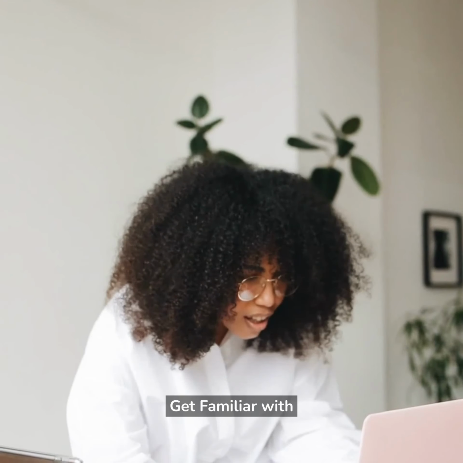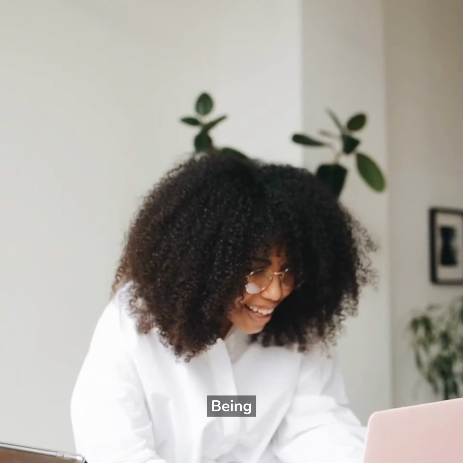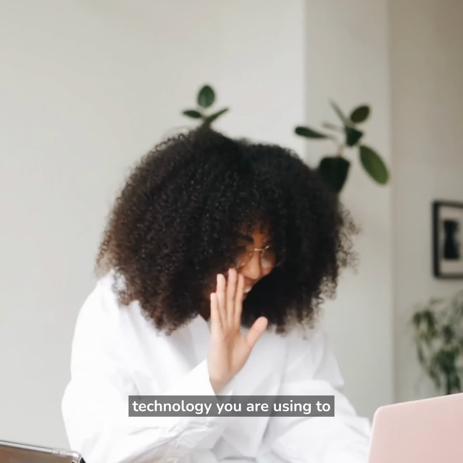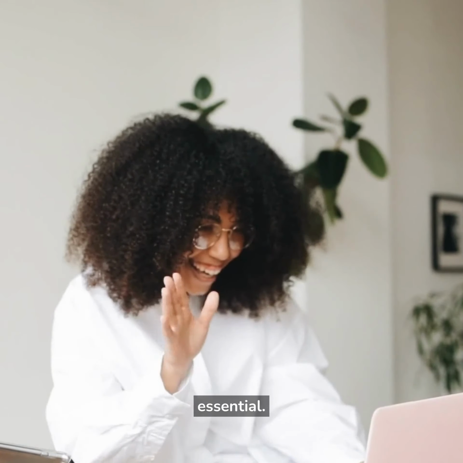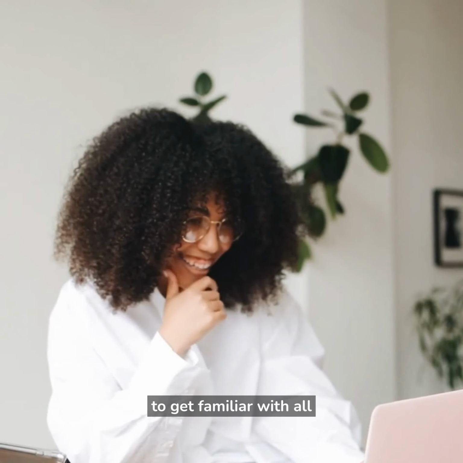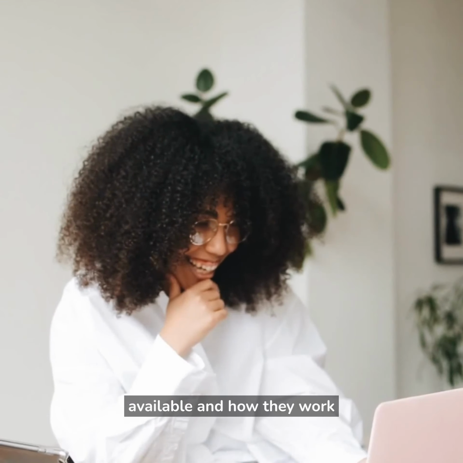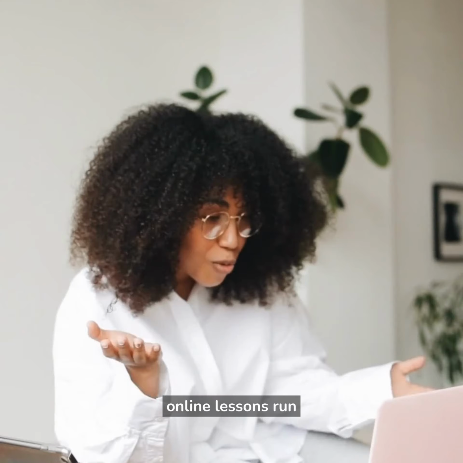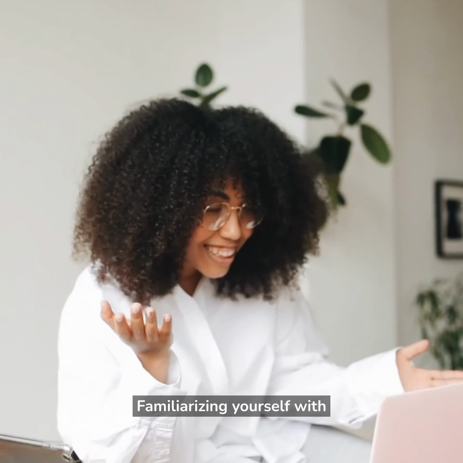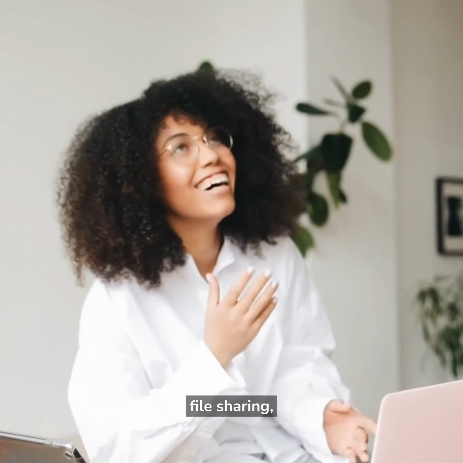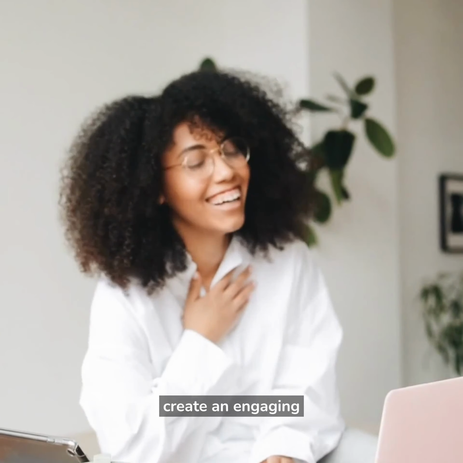Tip number 2: get familiar with technology. Being comfortable with the technology you are using to teach online is essential. Taking the time to get familiar with all of the tools available and how they work together will ensure your online lessons run smoothly. Familiarizing yourself with web conferencing, file sharing, and virtual whiteboards can help you create an engaging learning environment for your students.